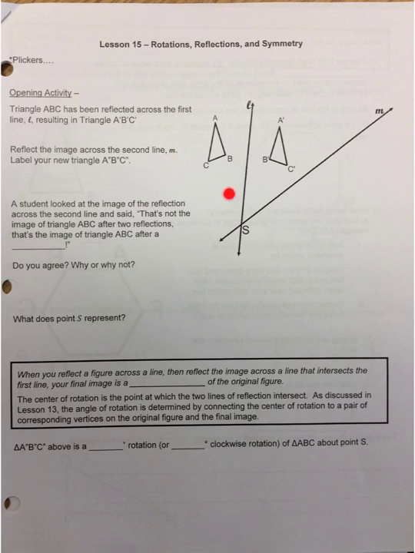If you notice over here, there's a triangle ABC, and it's been reflected in line L to become A prime, B prime, C prime. A prime, B prime, C prime was then reflected in line M by us in class. So we took this and we reflected it in line M. It turns out we did one reflection, two reflections, and two intersecting lines.